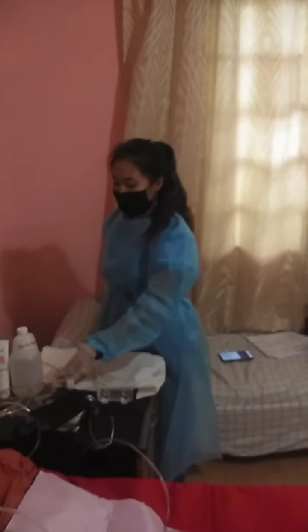So use your dominant hand to pick up the suction catheter without touching any non-sterile surface, and use your non-dominant hand to pick up the connecting tubing.